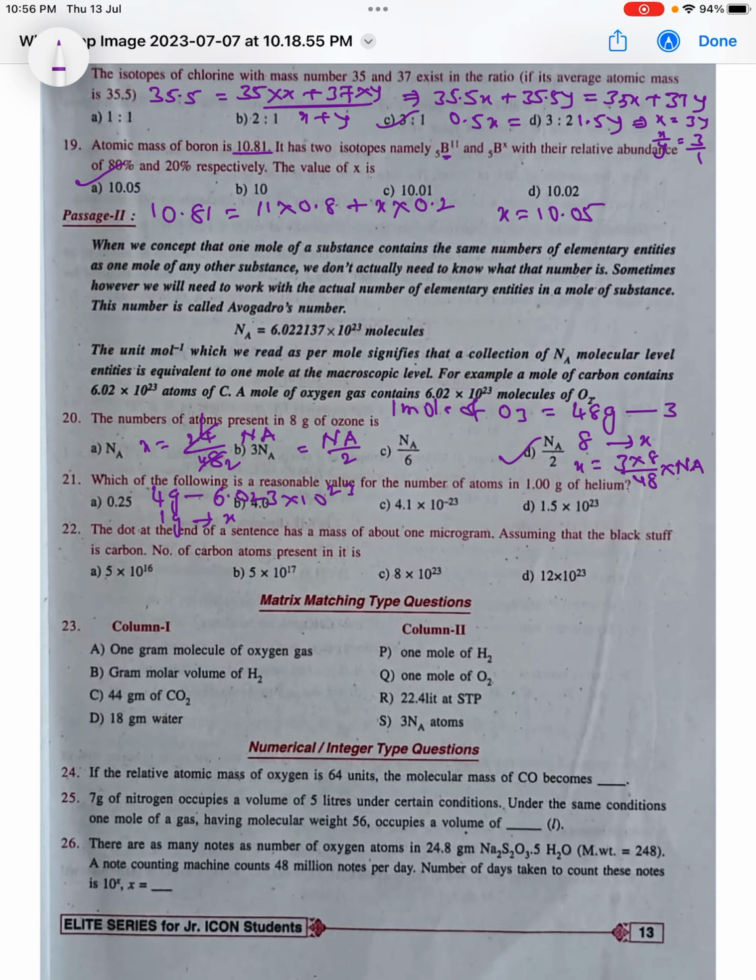So here X is equal to 6.023 into 10 to the power 23 by 4 grams. By solving this, we'll get 1.5 into 10 to the power 23.